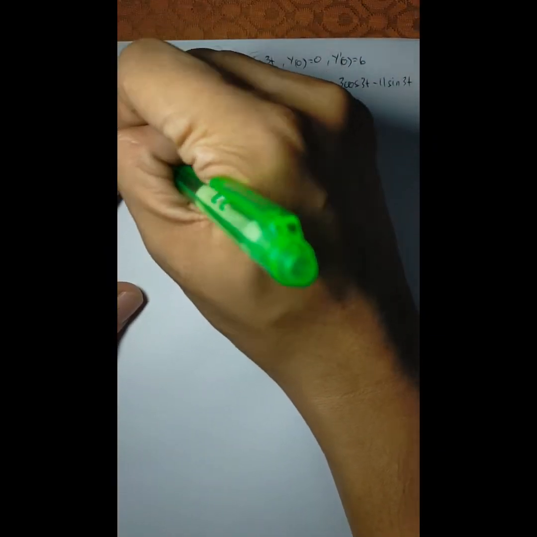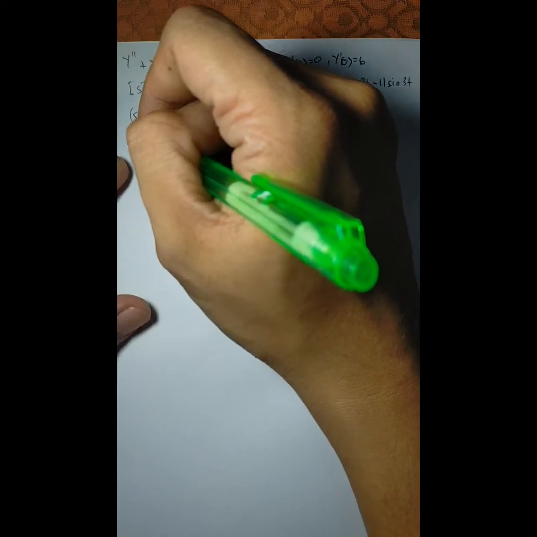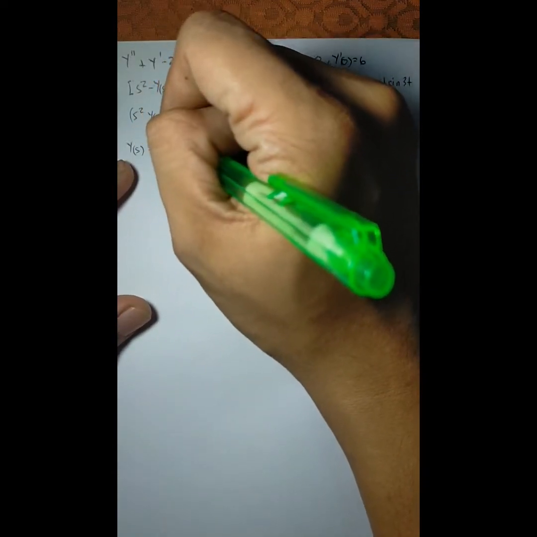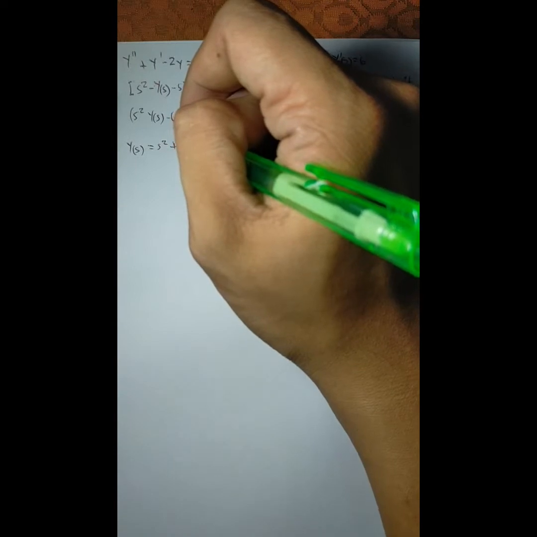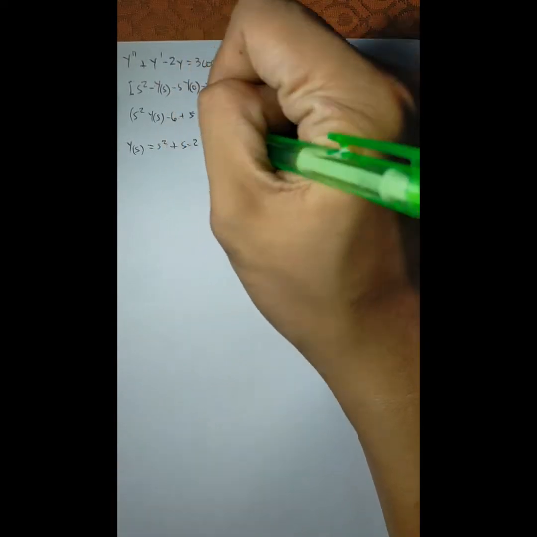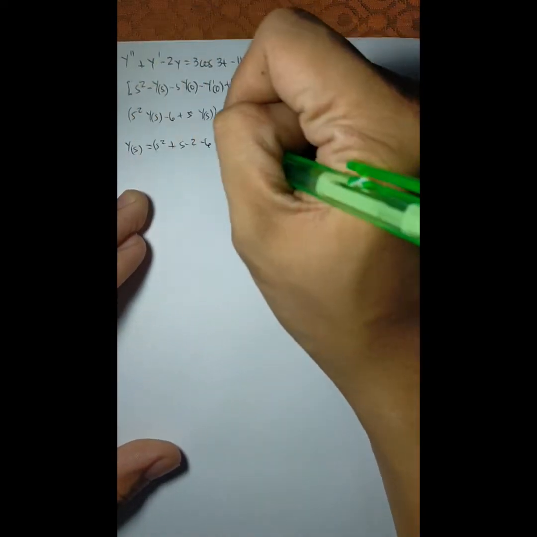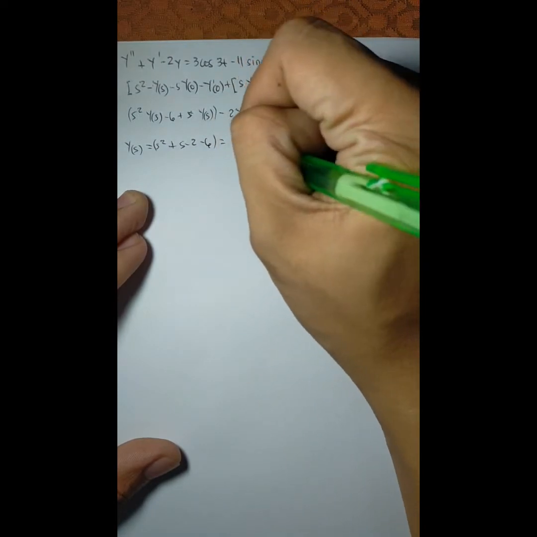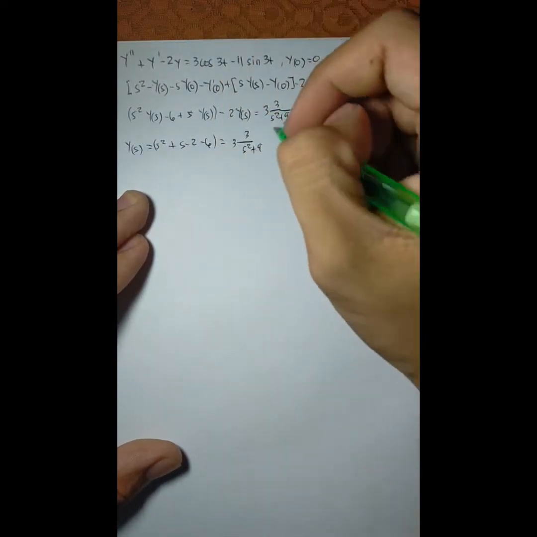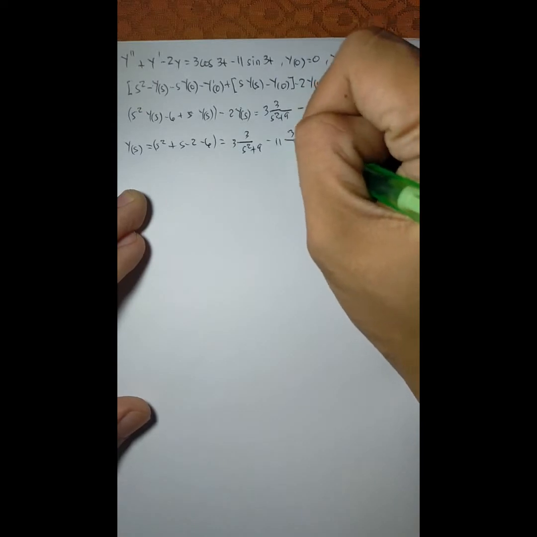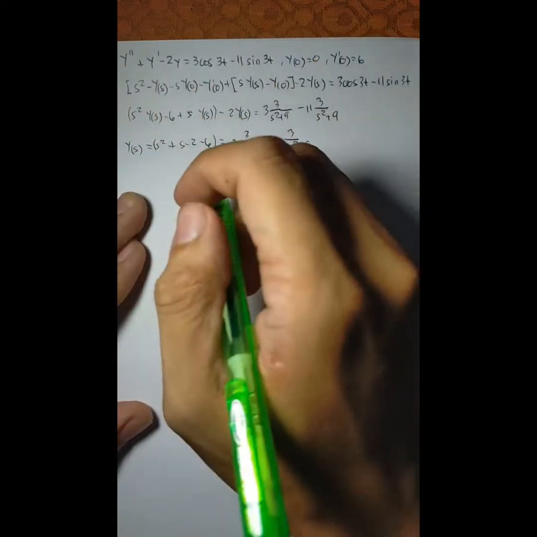So Y(s) times s squared plus s minus 2, minus 6, is equal to 3s over s squared plus 9 minus 33 over s squared plus 9.